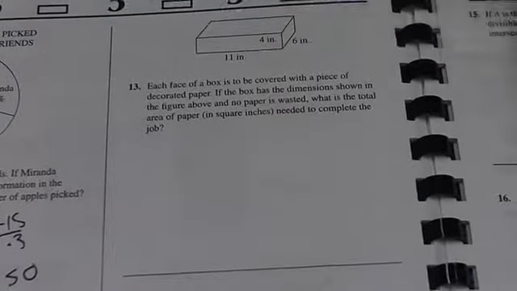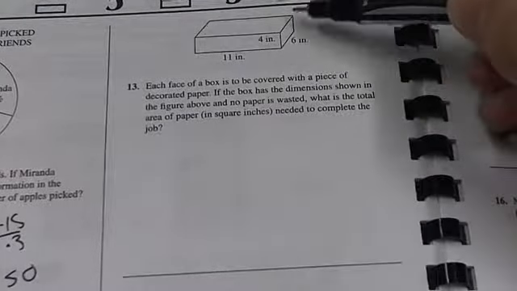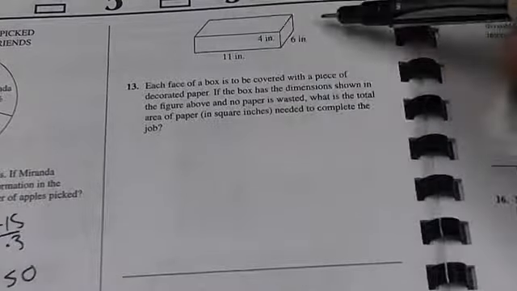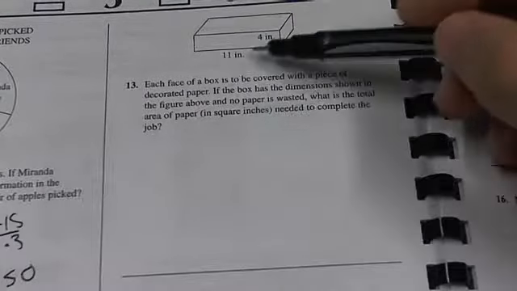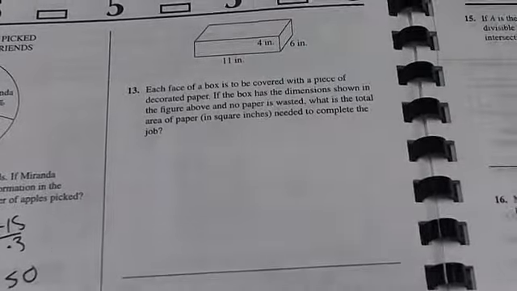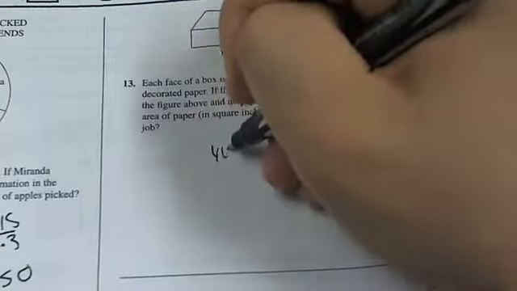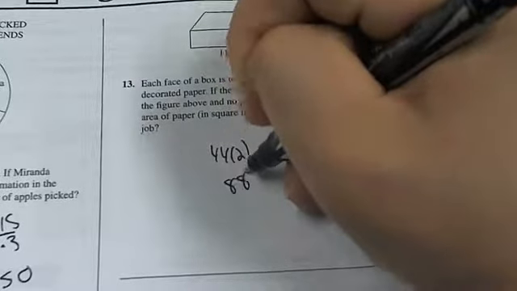So you have two faces of each. You have 11 and 4, you have two of them. You have 4 and 6, you have two of those. You also have 11 and 6, the bottom and the top. All right. So the first face, 4 times 11 is 44, but you have two of them, so that gives you 88.